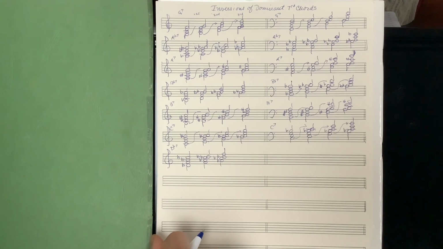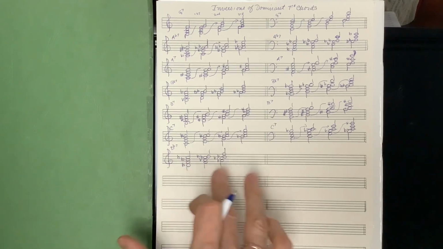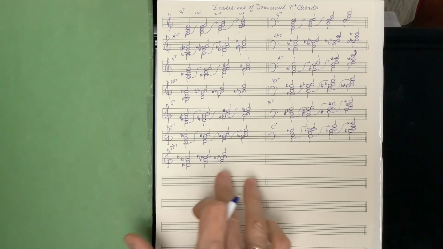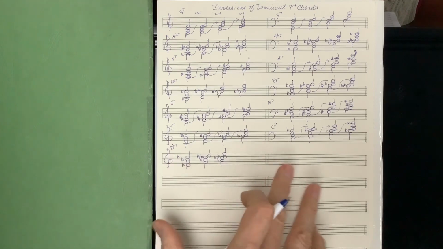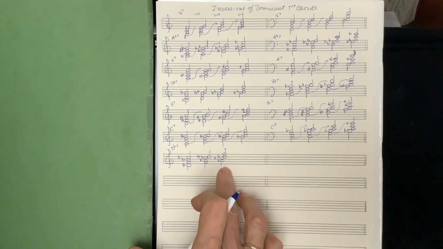Okay, you're not going to see this key a lot. There aren't a great amount of pieces written in G flat, but it's good to write it anyway. You're more likely to see a D7th or E7th, stuff like that. All right, so that's our second inversion, D flat 7th chord.